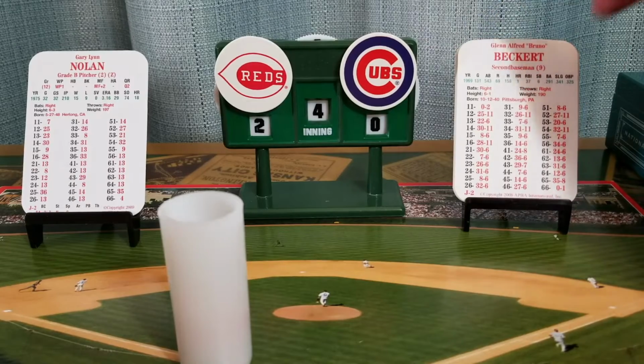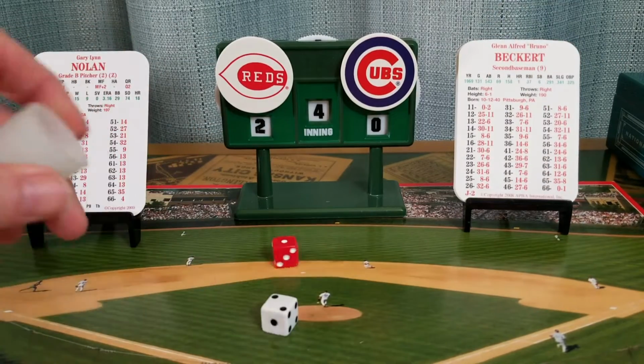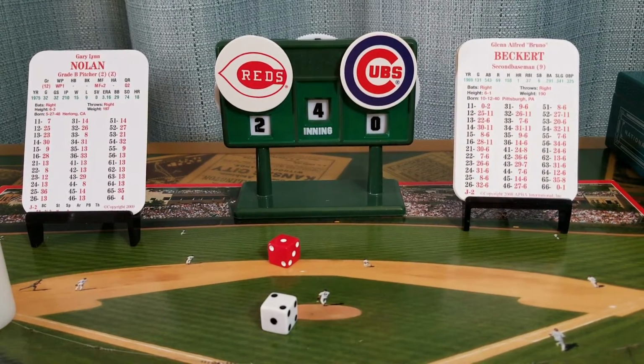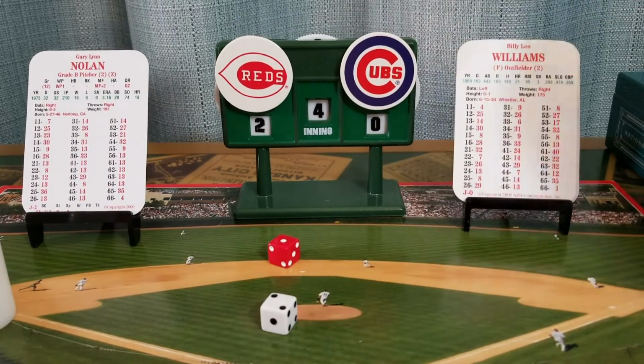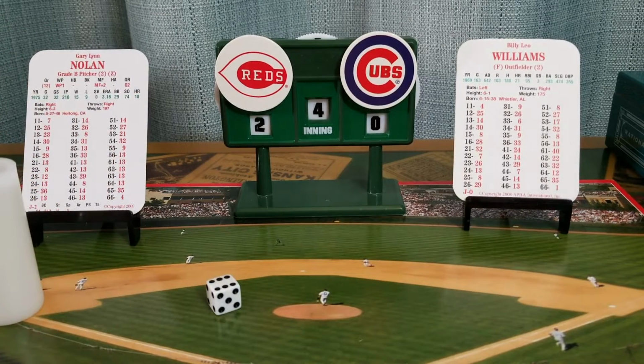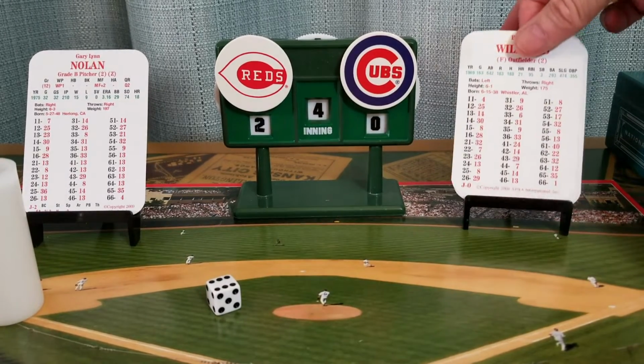Glenn Beckert will lead off for the Cubs. Ground out to second base for the first out. Billy Williams. Ground out to the pitcher. 2 away.